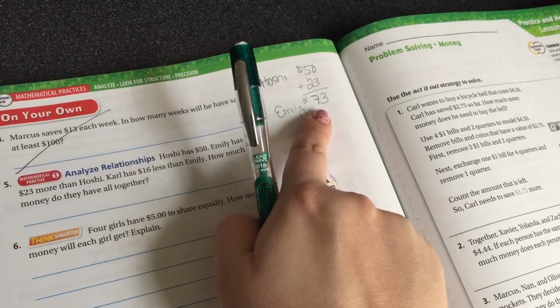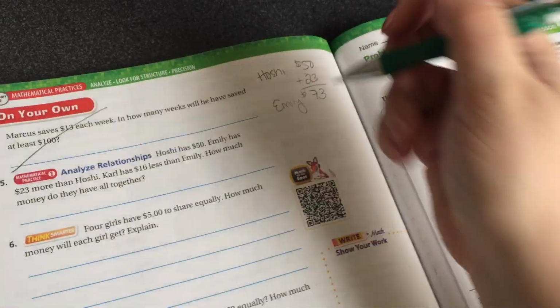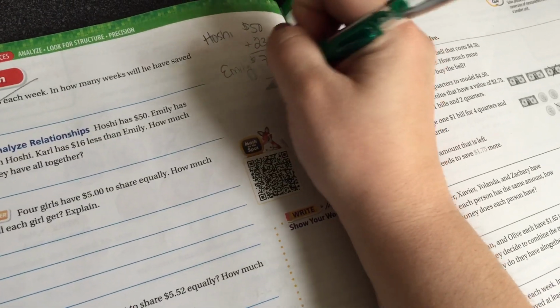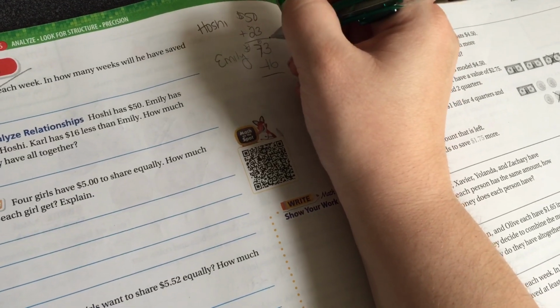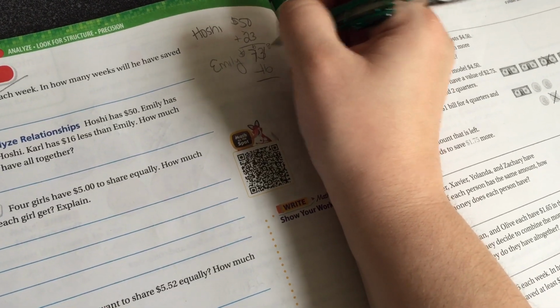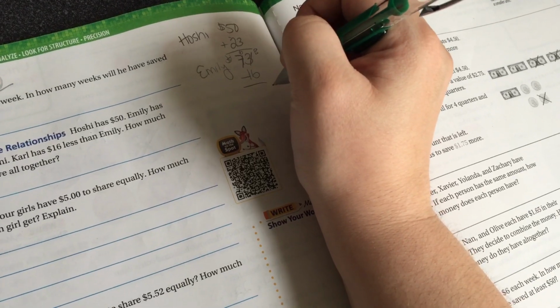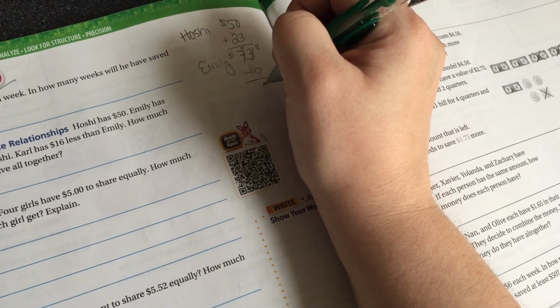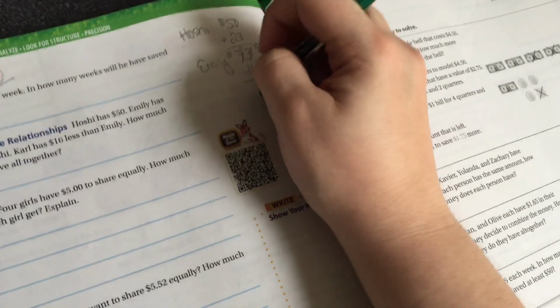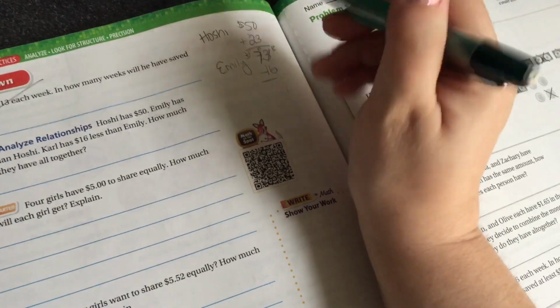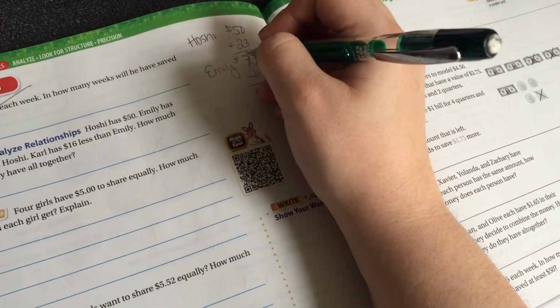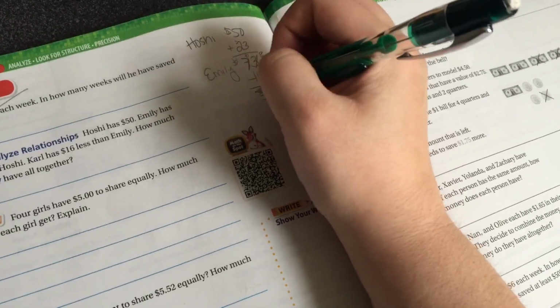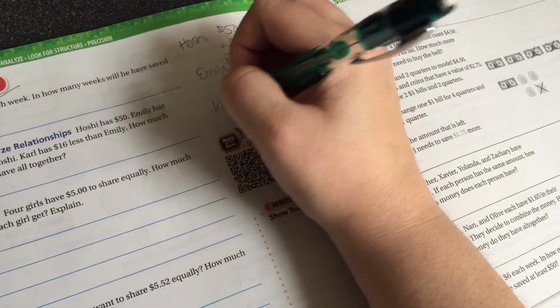So for Carl's, I'm going to take Emily's amount and subtract 16. 3 minus 6, regroup, is 7. 6 minus 1 is 5. So this is Carl's amount.